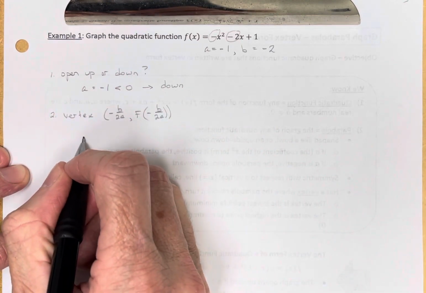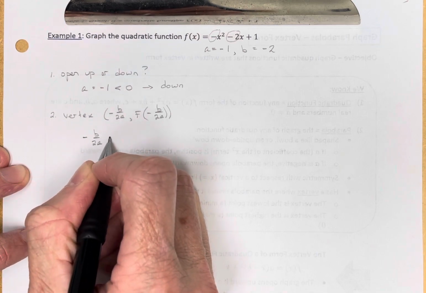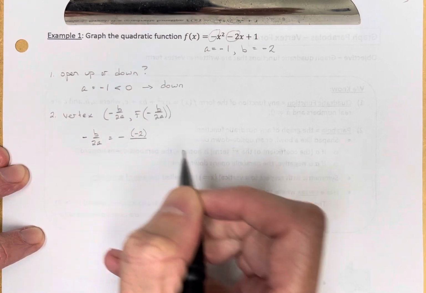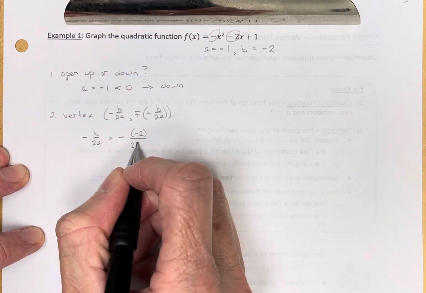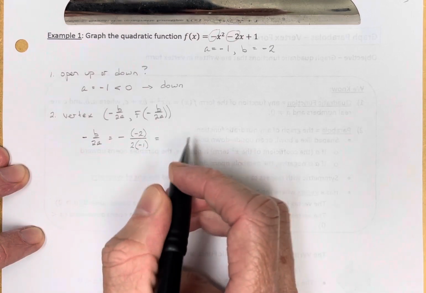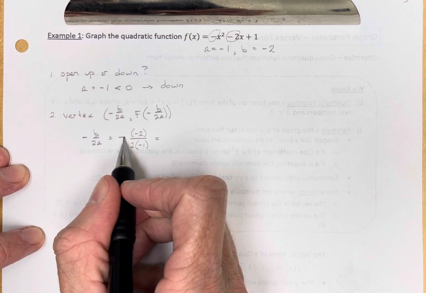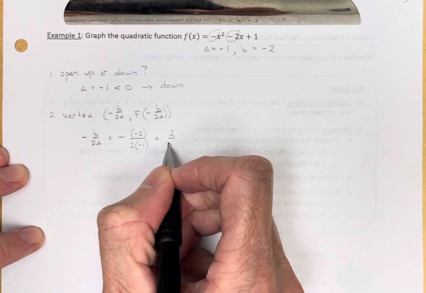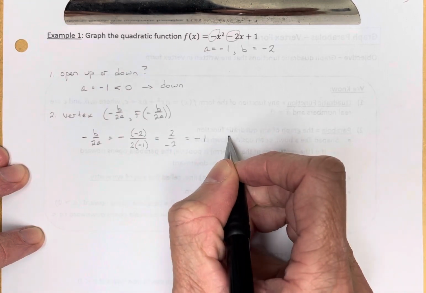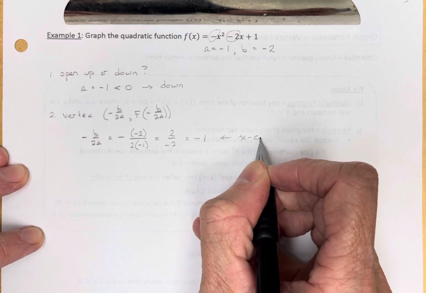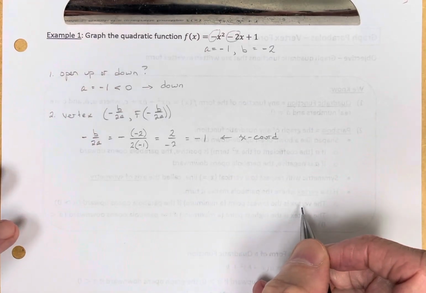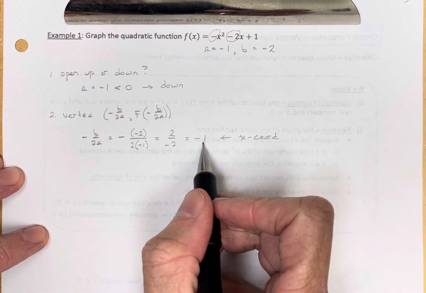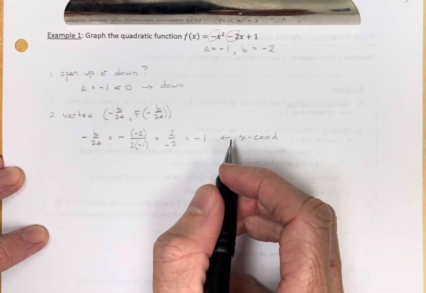So let's see. -b over 2a is equal to negative, well, b is -2, and you know me, I like to use parentheses so I don't lose negatives, over 2 times a, and of course a is -1. These two negatives will cancel. I have 2 divided by -2, and that comes out to be -1. So this is the x-coordinate of the vertex of our parabola, the graph of this quadratic function. Now I'm going to put this into the function and come up with the y-coordinate.